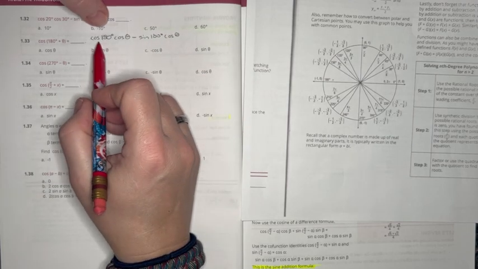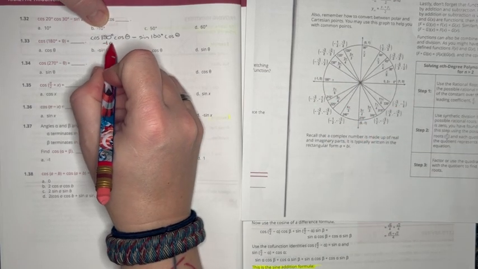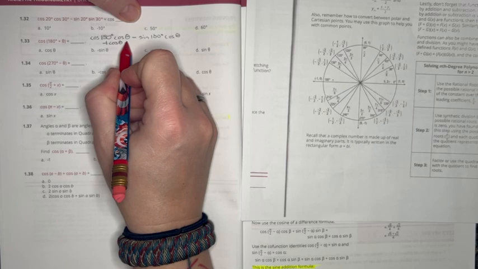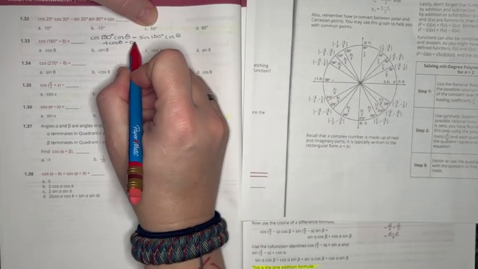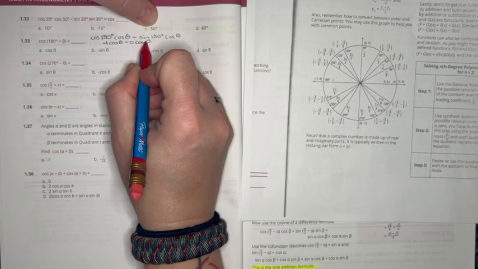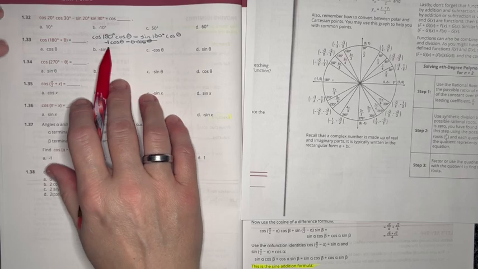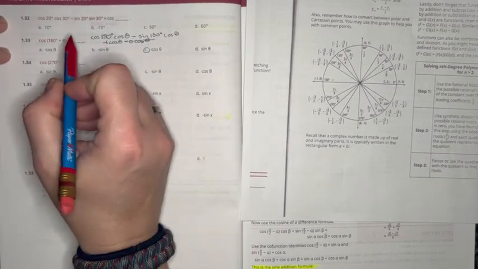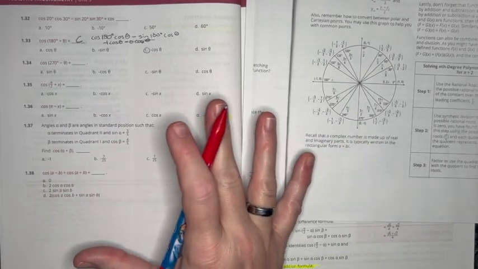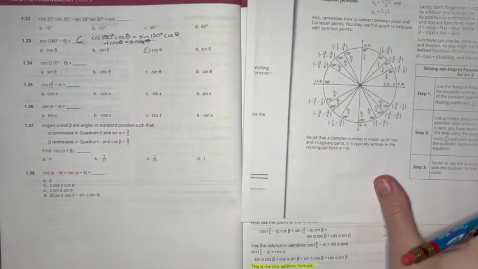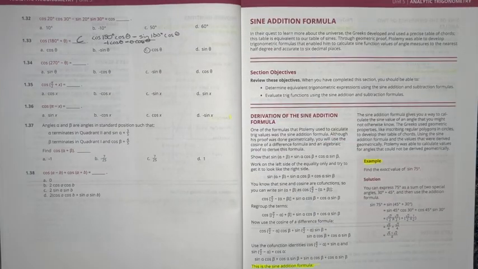All right, so the cosine of 180 degrees is -1. So -1 cosine of theta minus the sine of 180 degrees, which is 0, times the cosine of theta. Now, 0 times anything is 0, so that's gone. So our answer is negative cosine of theta. Answer C. I'm going to let you finish the rest of these on your own. When you're done with that, meet me back here for the next part, which is the sine addition formula.